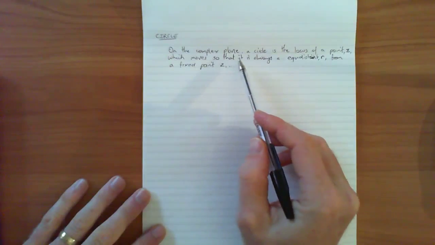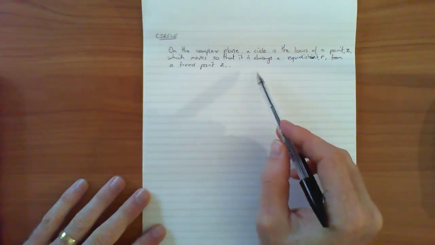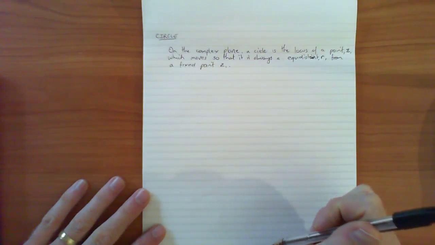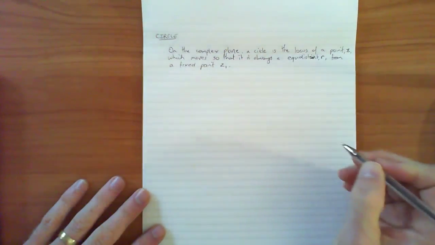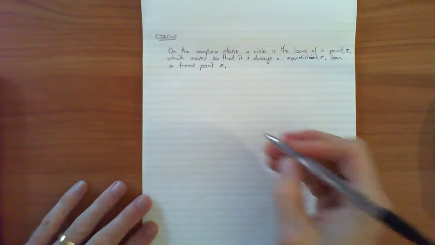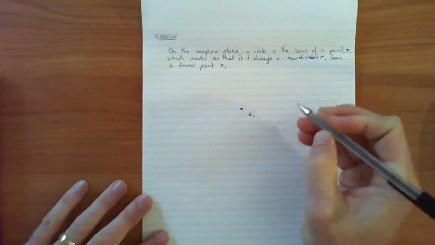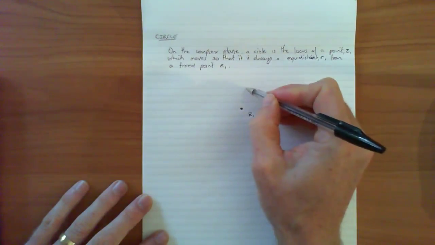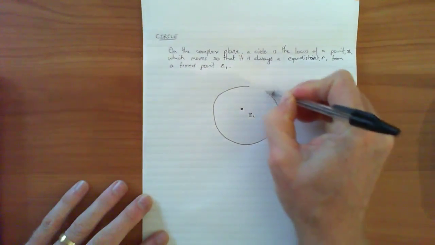On the complex plane, a circle is the locus of a point Z which moves so that it is always equidistant r from a fixed point Z1. So here's our fixed point Z1. And we all know what a circle is, and we know what Z1 is going to be. Z1 is going to be the center of the circle, and Z can be moving anywhere around here.